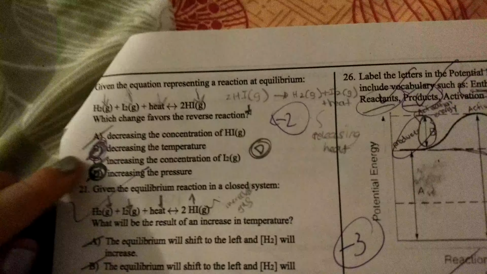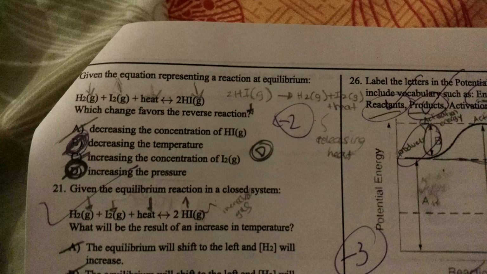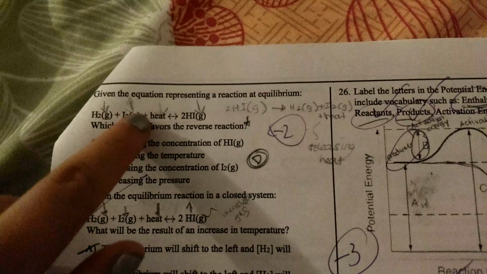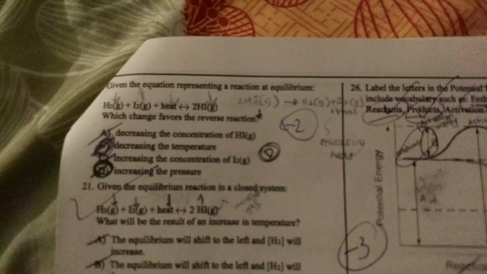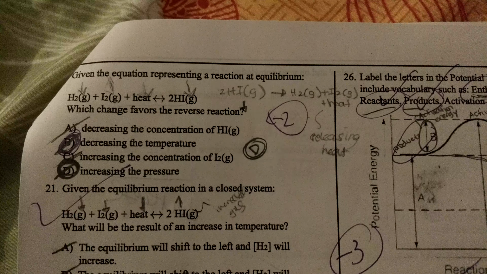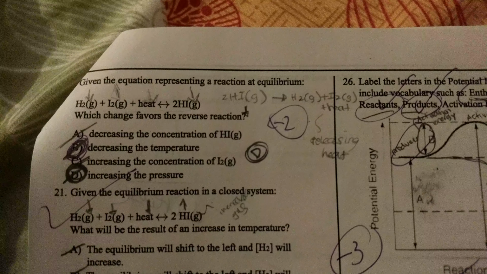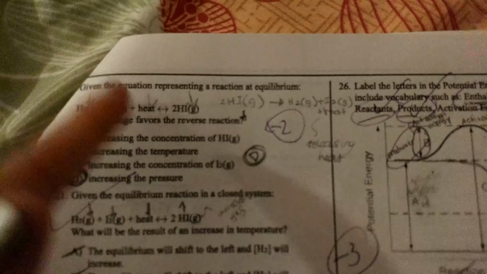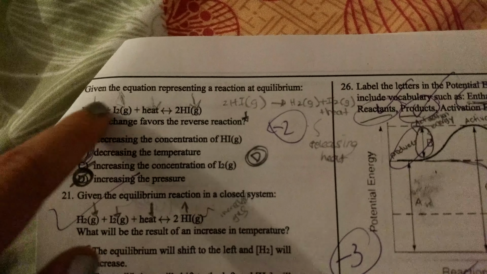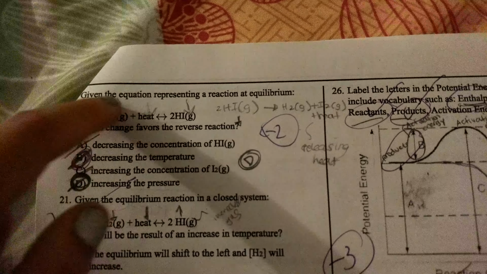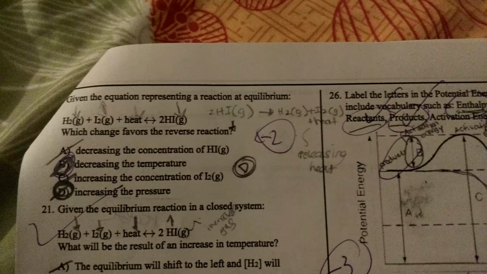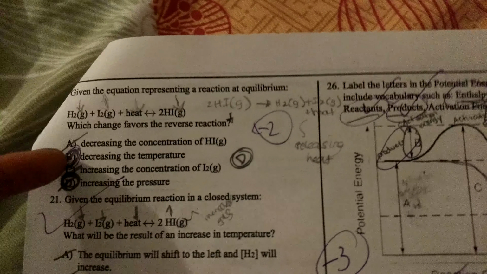I'm going to try to understand this right now. So I believe when you decrease the temperature, this would be down, and this would also be down. This would also be decreasing. So I guess because this would be increasing, you're favoring this side. So you're shifting to the left. I guess that's why, because you're shifting to the left. So I'm pretty sure that's why it's B.